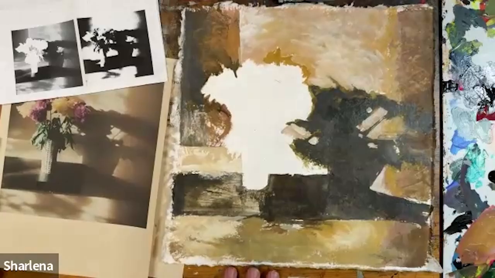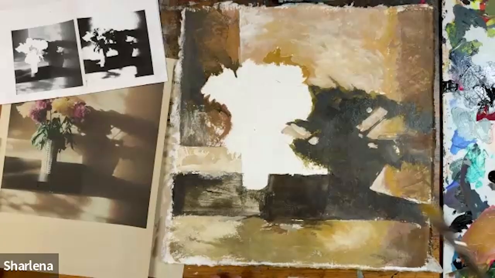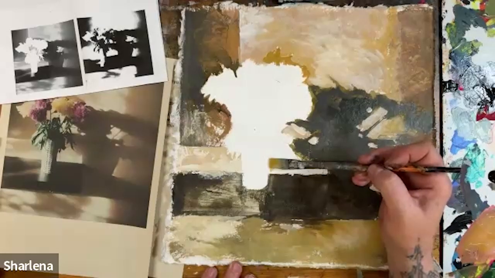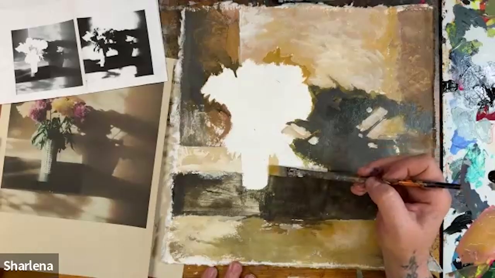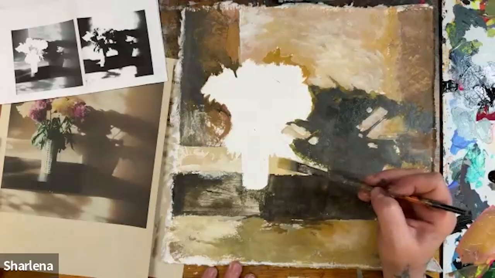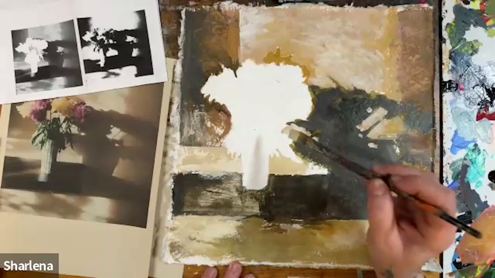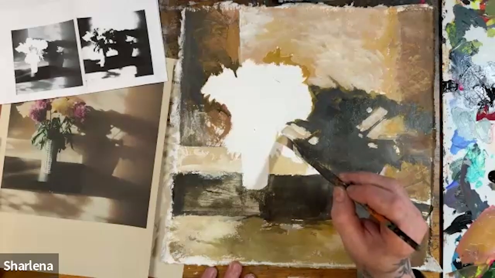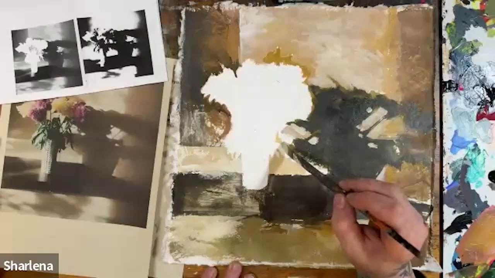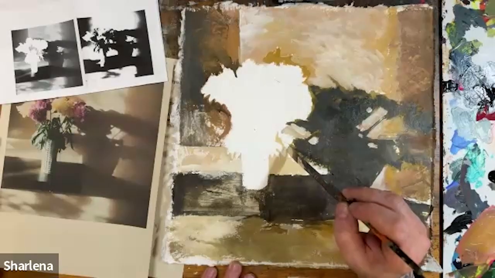And then the last part of the background area is within. So this side. And listen, I understand it is tricky to work negatively around leaves, but just give it a shot.